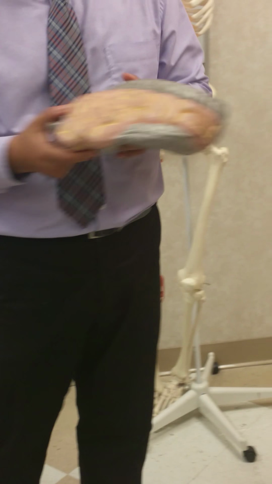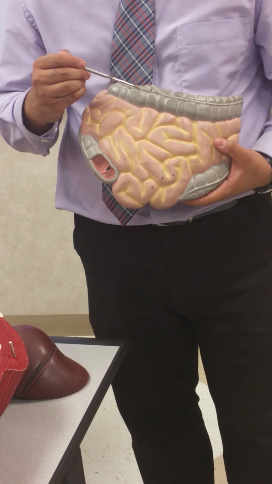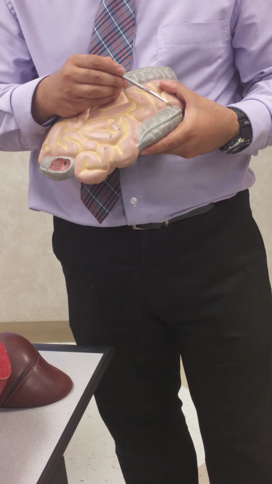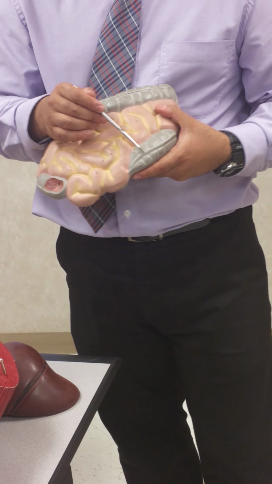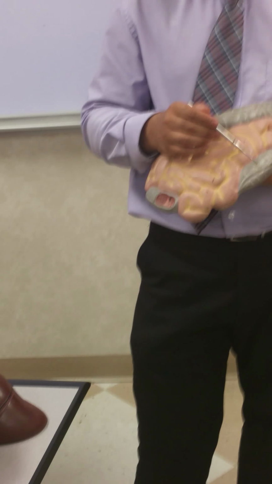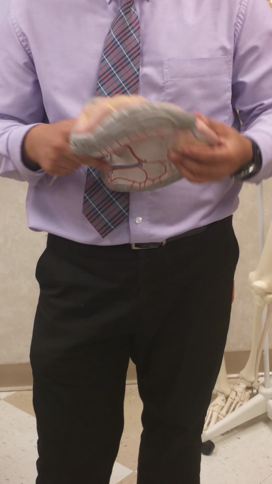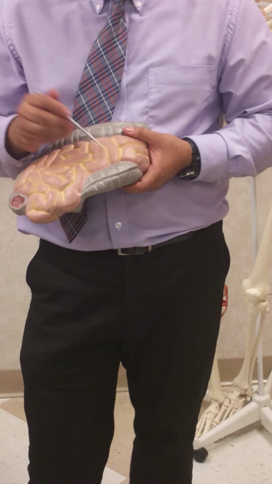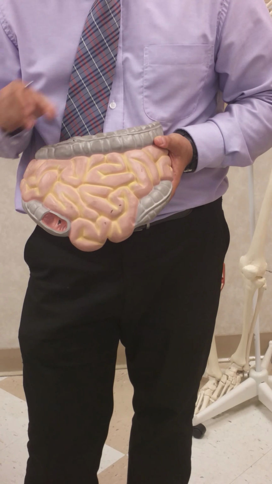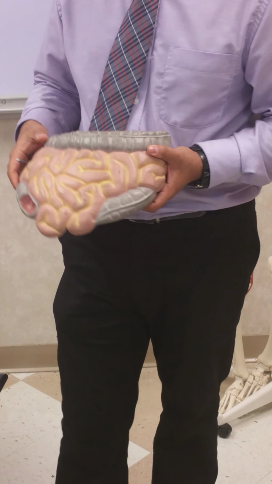Okay? Now also, when you notice, what is this? This is the longitudinal muscle band. It's called the tenia coli. We have one in the front and two on the back. Okay? And what are those? Those are pocket-like structures called haustra.